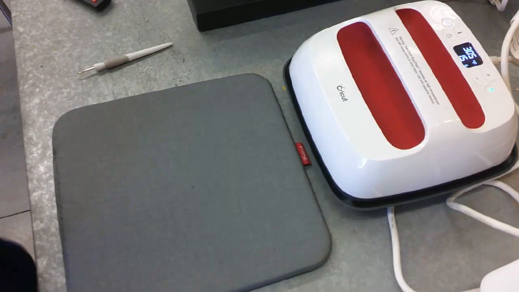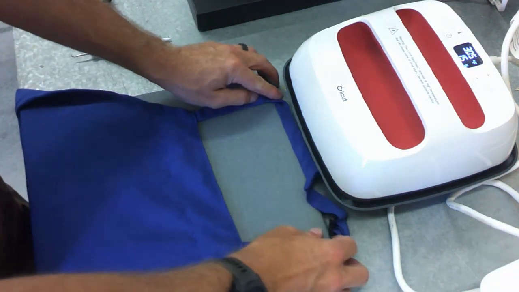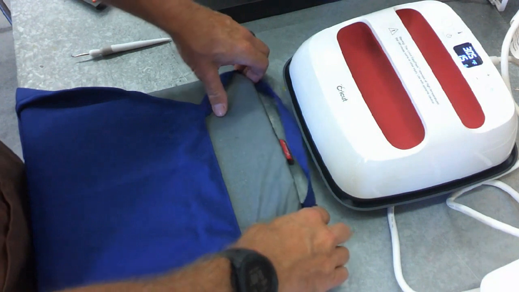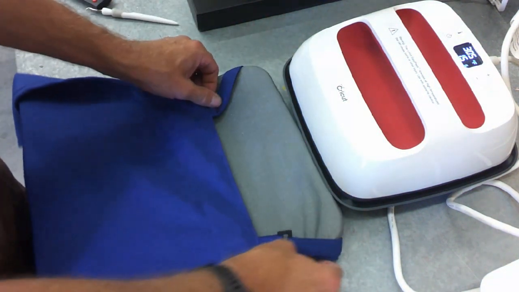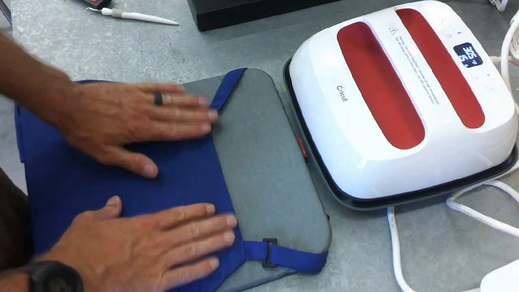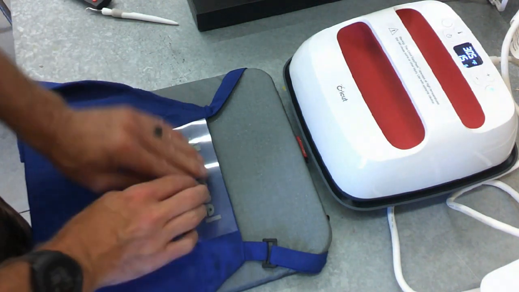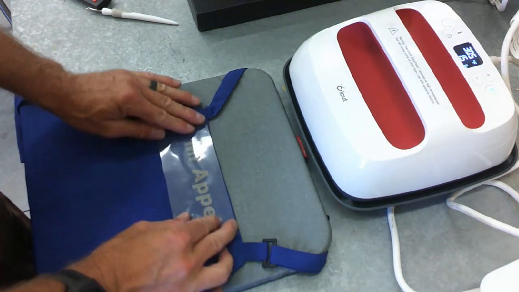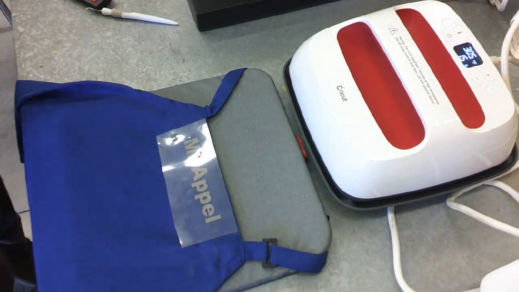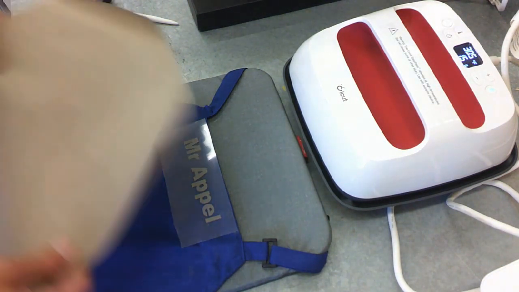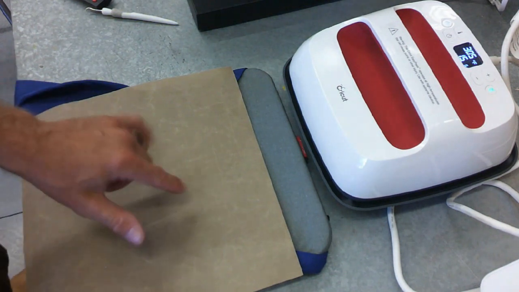Up at 305. So we have here this heat pad that we want to get our material on, make sure that it's lined up the way we want it. We're going to take our vinyl and lay it out the way that we want it to look. All right, so that has the text the right way. And then we're going to put this paper on top of it. It's a Teflon paper, just to give a little bit of a difference between the vinyl and the heat.